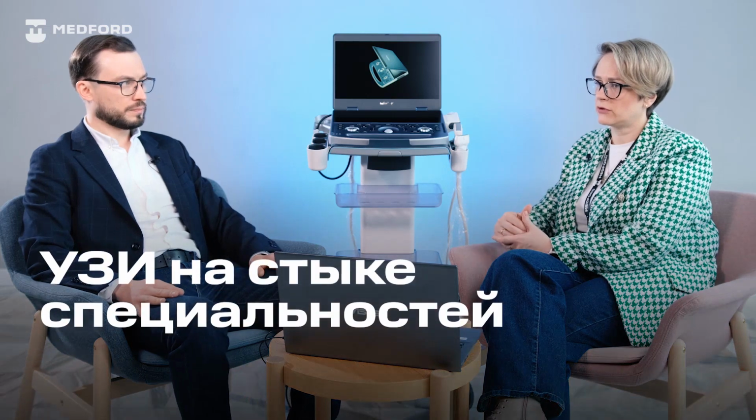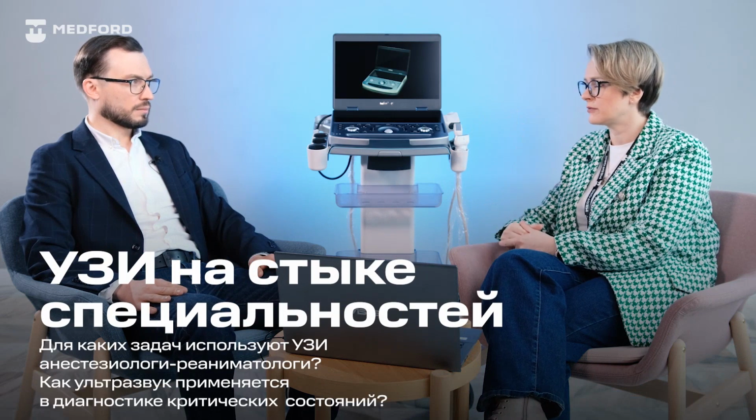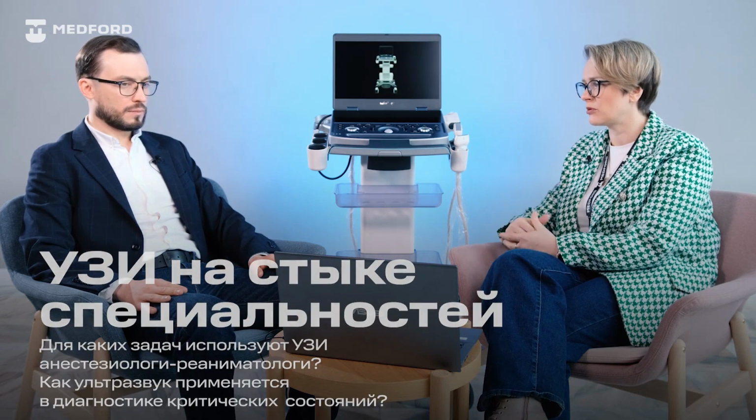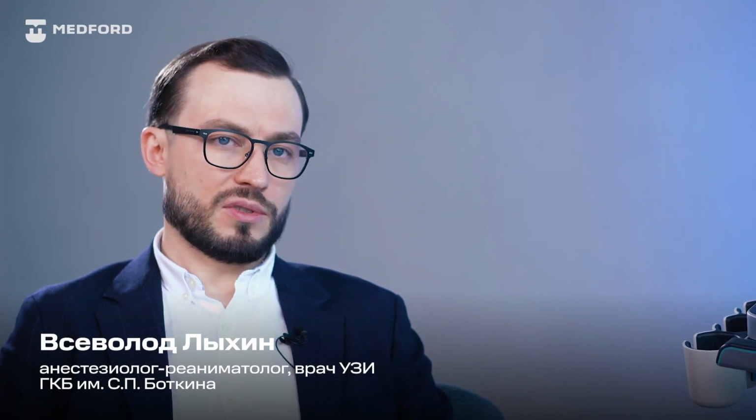In addition to regional anesthesia and vascular access, what else is an ultrasound device in the operating room for an anesthesiologist-resuscitator? Yes, well, if we look towards diagnostics, then here we are interested in the so-called urgent protocols, which allow us, in a focal manner, in a focus group of patients, to assess a life-threatening condition. These are the conditions that, if we do not take some action now, may lead to the death of the patient or severe disability in the future.